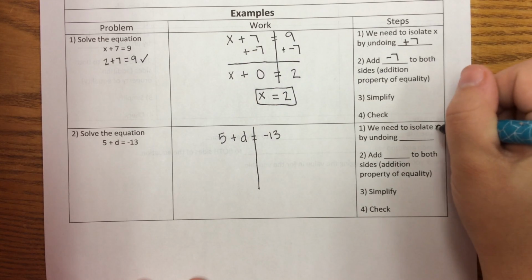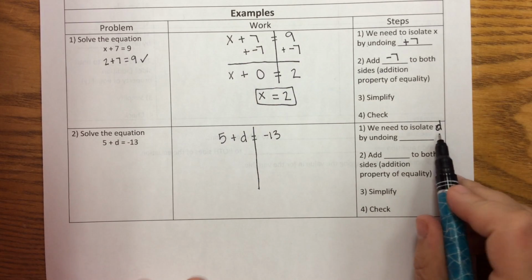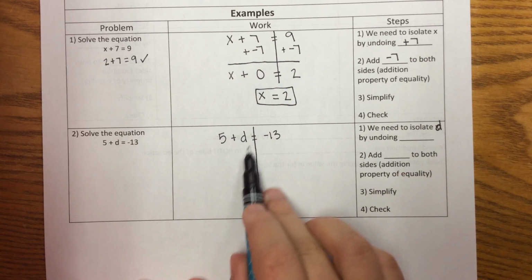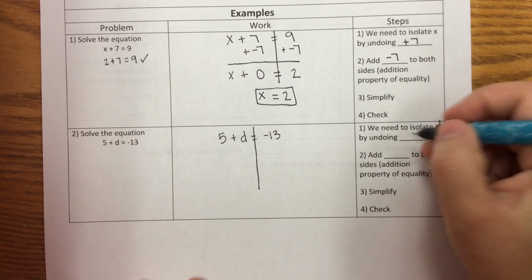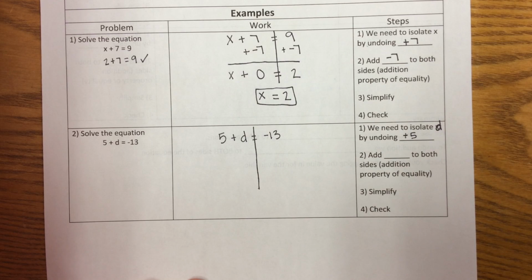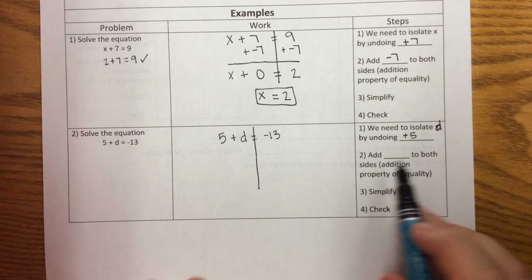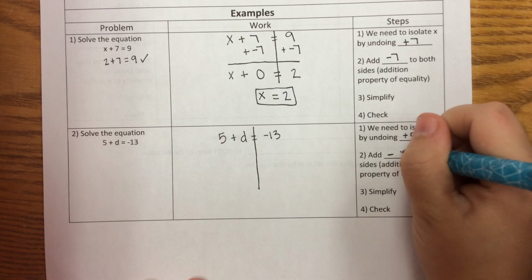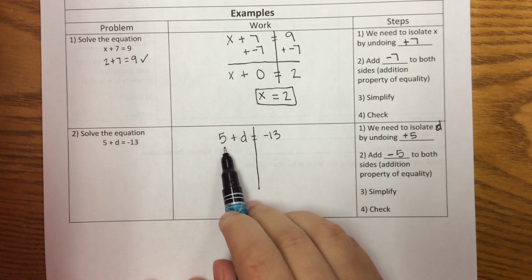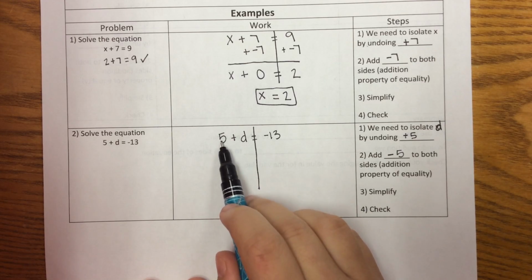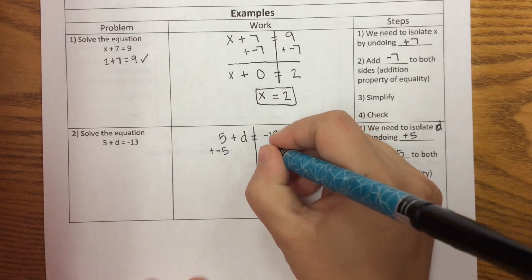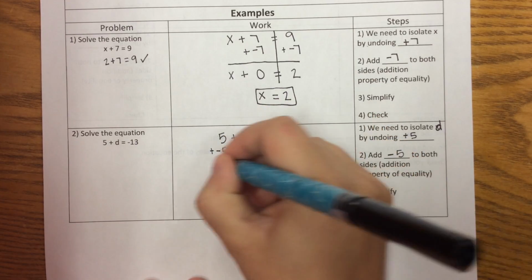So we need to isolate, this should say d, not x. Isolate d by undoing. So d is currently on the same side as a plus 5. So we need to undo adding 5. So to undo adding a positive 5, we're going to add negative 5 to both sides. So if we do it to one side, we do it to the other. Now this time I'm going to put it right underneath that 5. So to get rid of a positive 5, we're going to add a negative 5. And then I do it on the other side, so plus negative 5.